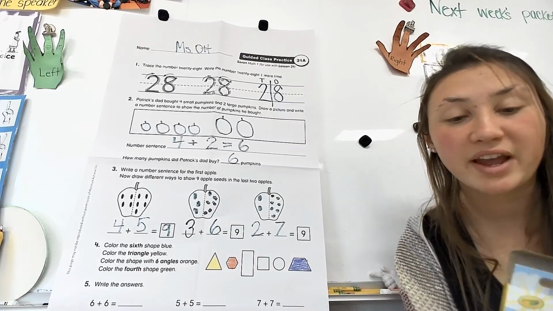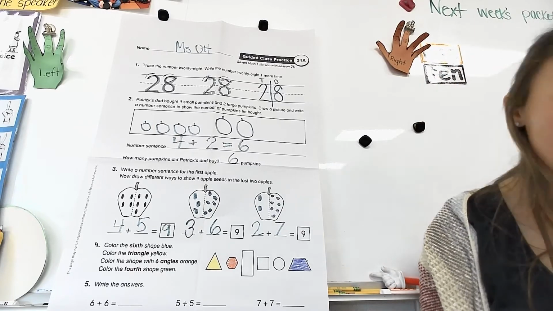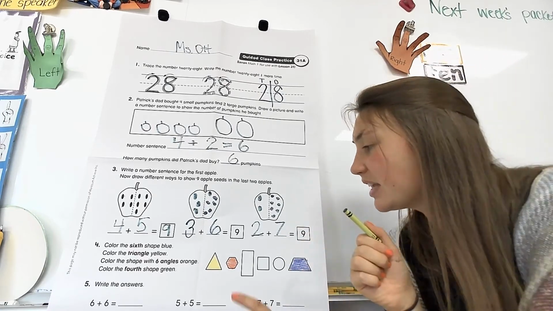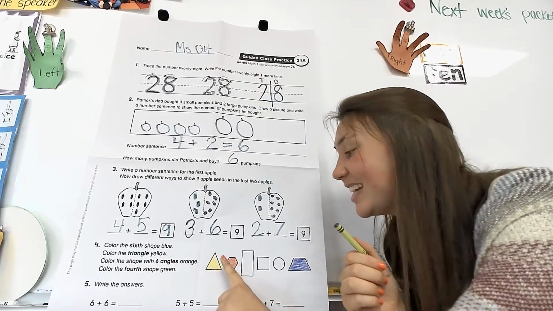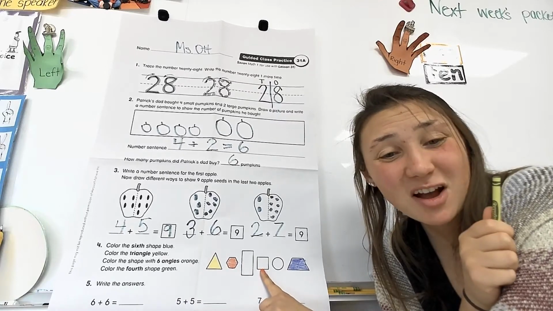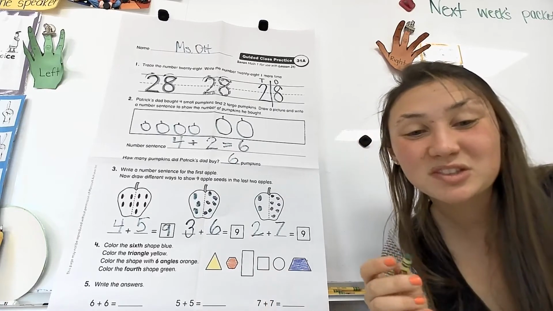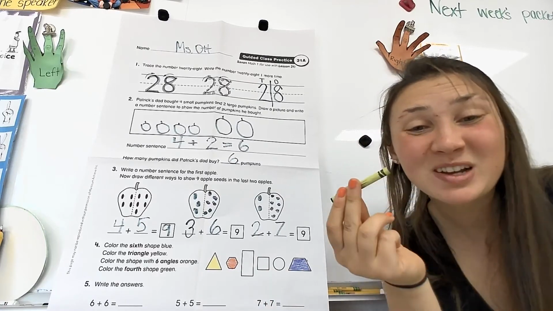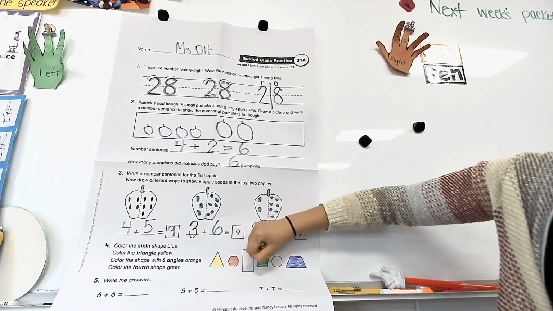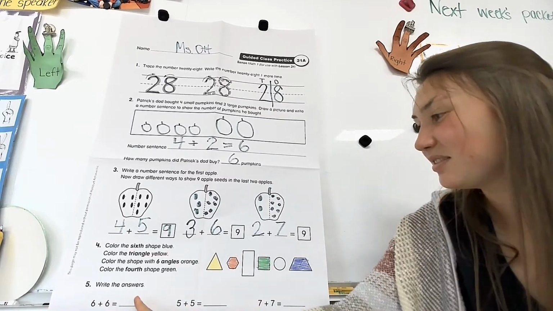Take out your green crayon. Green. And the 4th shape green. Okay, let's count. First, second, third, 4th. We have our 4th shape as the square. So circle the square, that 4th shape, green. Awesome. Okay, we have our last 3 questions.